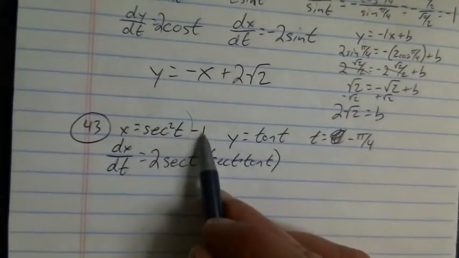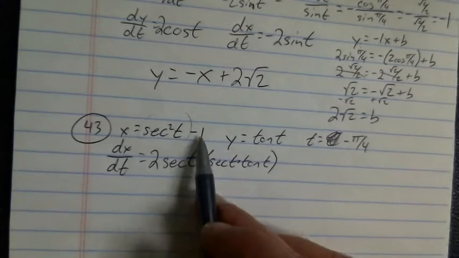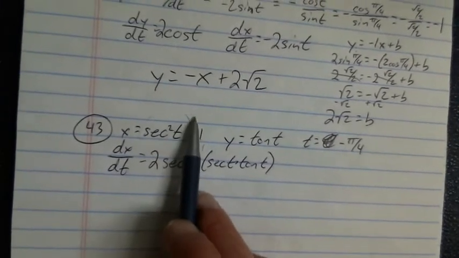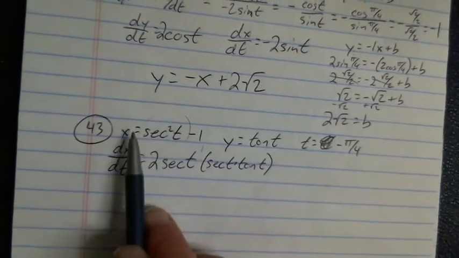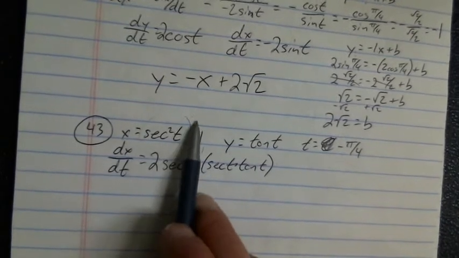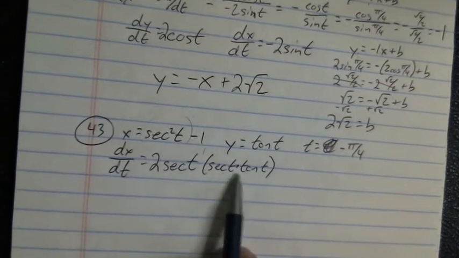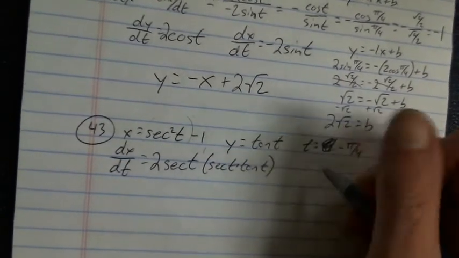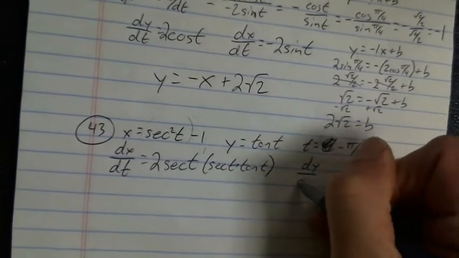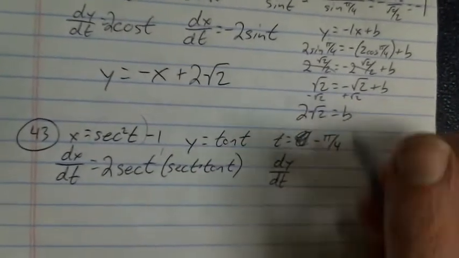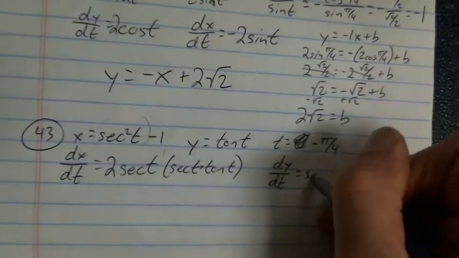And this minus 1, that just goes to nothing. So this was a squared up here, brought it down, 2 secant of t to the first times the derivative of secant, which was secant tangent. dy dx, or sorry, dy dt, derivative of tangent is just secant squared.